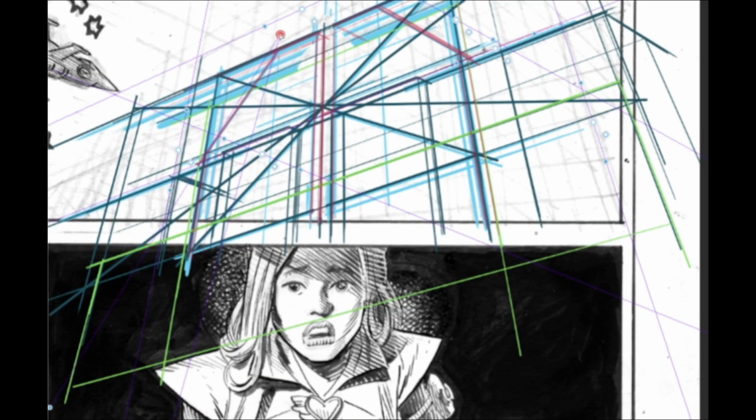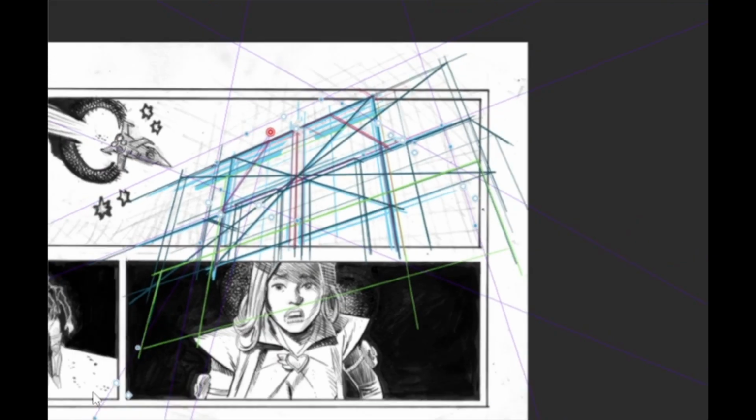All the diagonals in your piece, basically, if all the cubes and all the rectangles are going to the same vanishing point, then all your diagonals should go to the same diagonal point. Every single diagonal in your piece should go to the same diagonal point. And that was my intention.